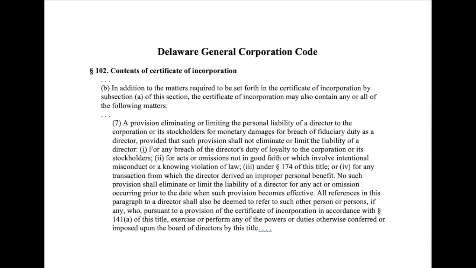Okay, so you'll see that Section 102, subsection (b), begins by saying that in addition to matters that are required to be in the certificate of incorporation, you can include any of the following matters. Subsection (b)(7) then says that among the permissive matters can be a provision eliminating or limiting the personal liability of a director to the corporation or its stockholders for money damages for breach of fiduciary duty.